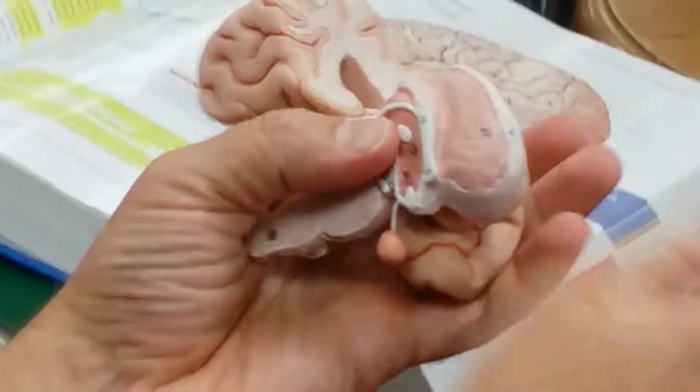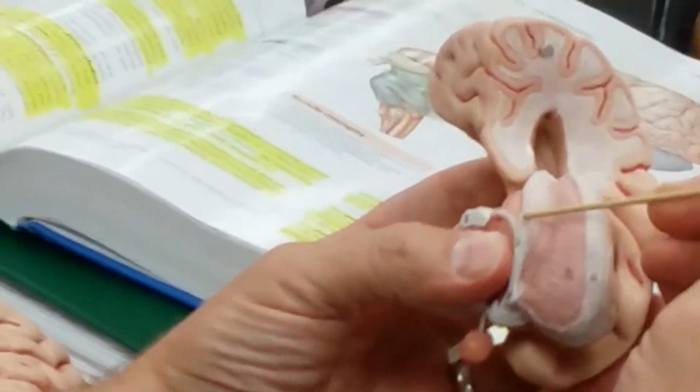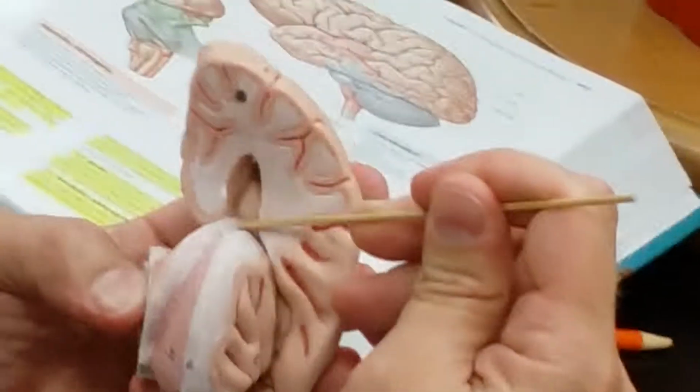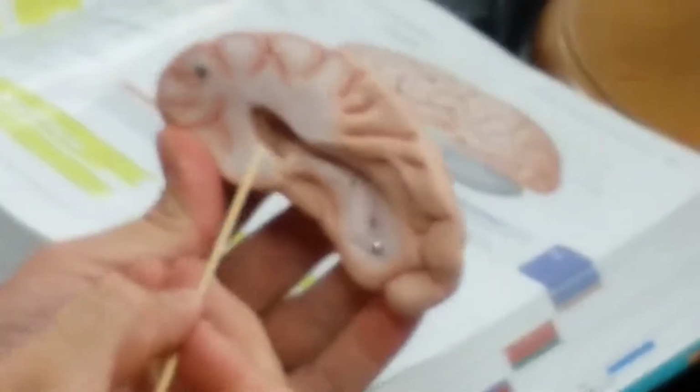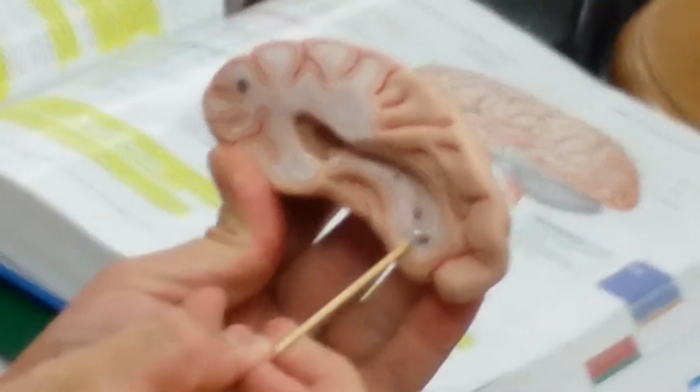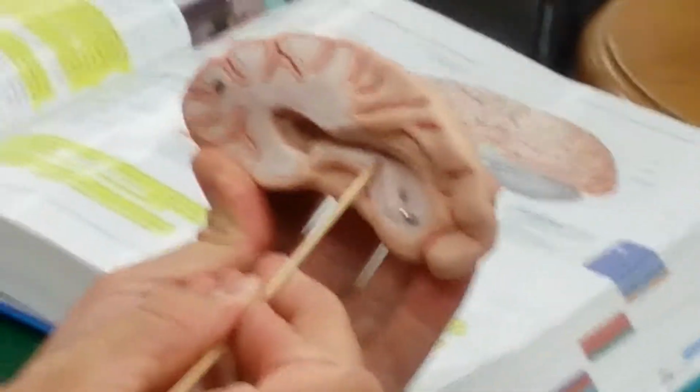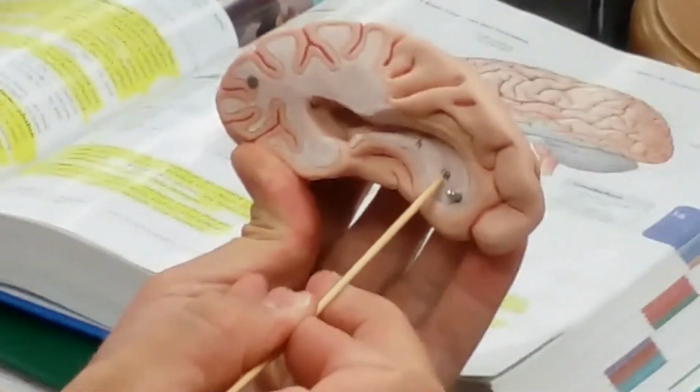Fornix. We're going to pull this off. Follow that fornix around. So more fornix. Rip this part out. Fornix will then lead to the hippocampus. So there's your hippocampus.